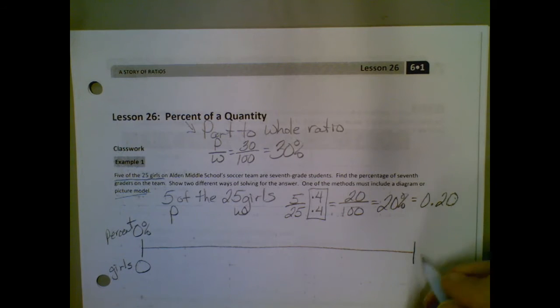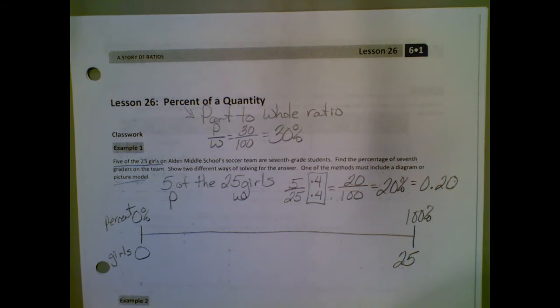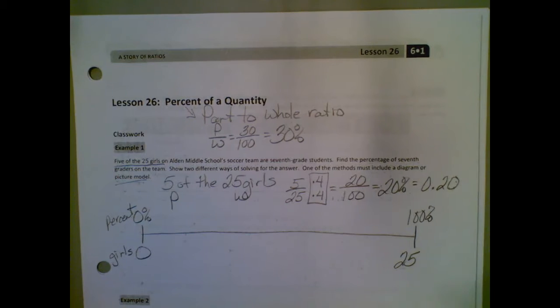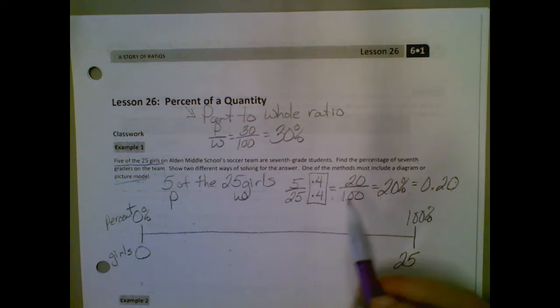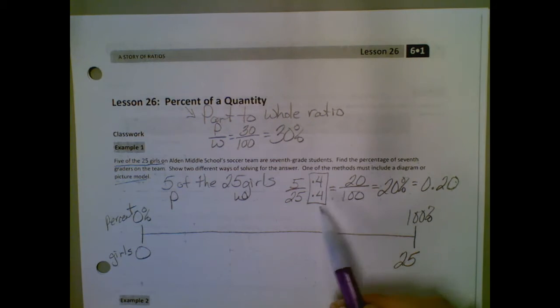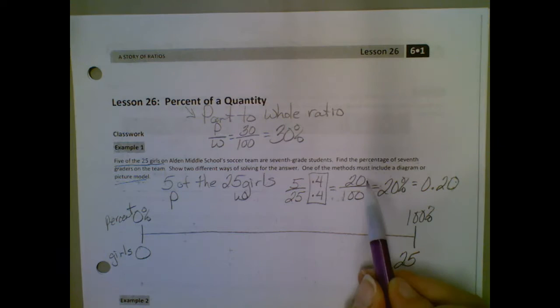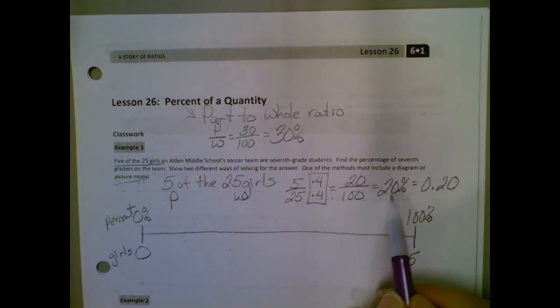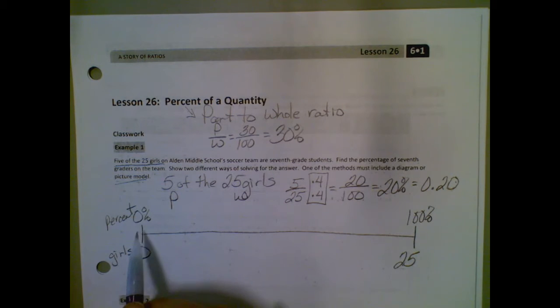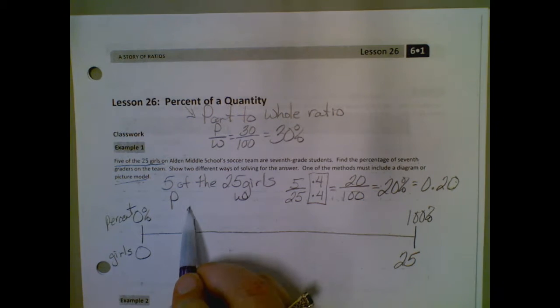And if I have a total of 25 girls on my team, that is the entire team, and that is my 100% of the team. So I am ready. And what we just figured out using the part to whole ratio is 5 25ths is equal to 20 hundredths, which is 20%.